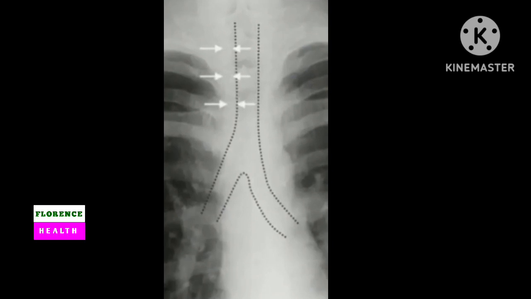In the slide, the trachea is in the center or midline. In other words, the trachea is on and parallel to the vertebral column. In case of deviation, it may be due to pull effect or due to push effect.